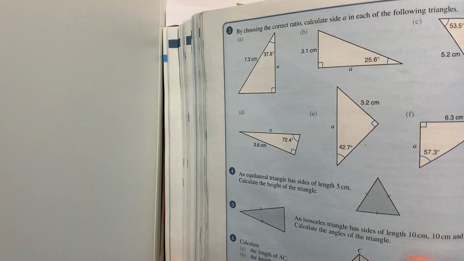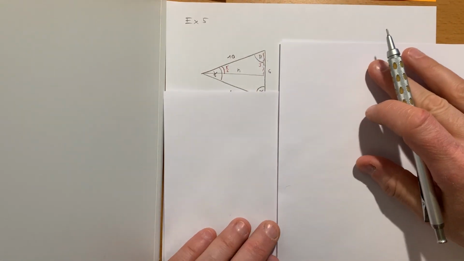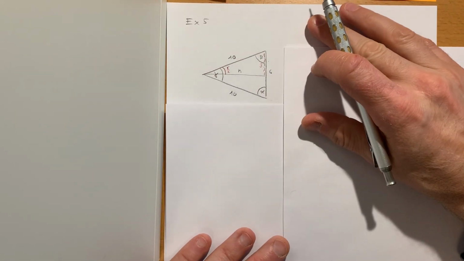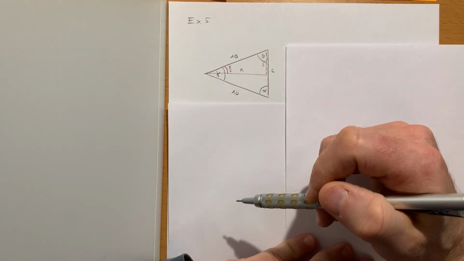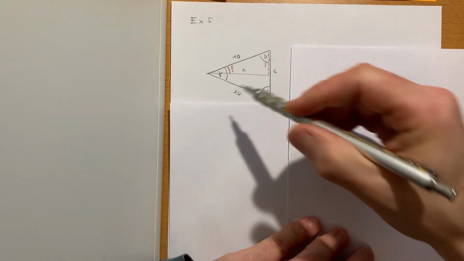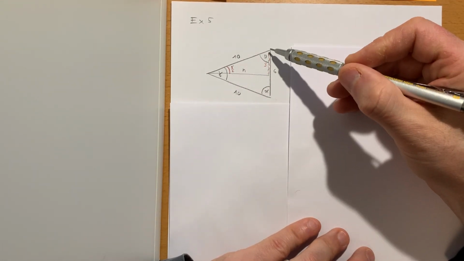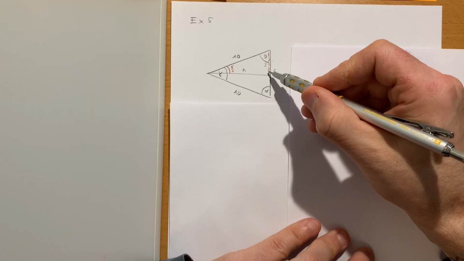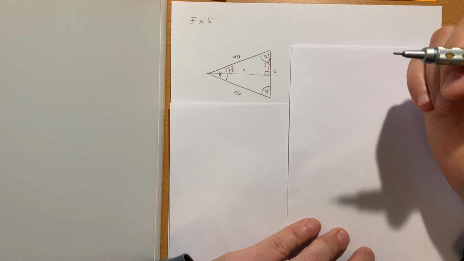Well, again, I've made a sketch. Here we go. This is our isosceles triangle. Now, 10, 10, and 6. Well, this is the height. Now you know this is 3. That's obvious. And we need right-angled triangles because it's an isosceles triangle.